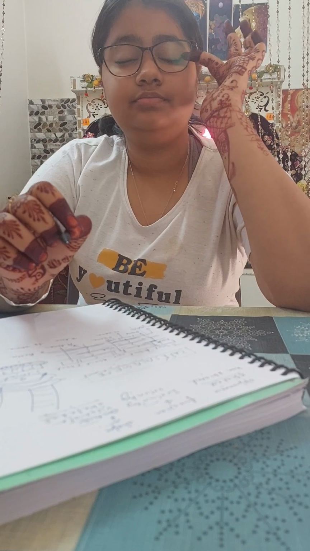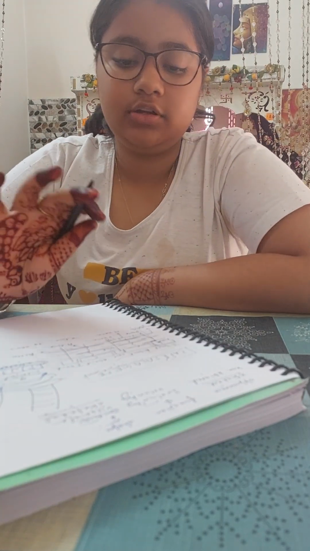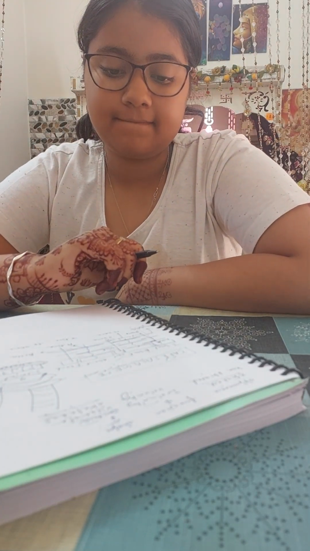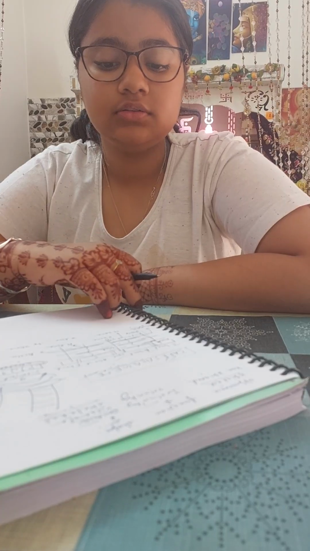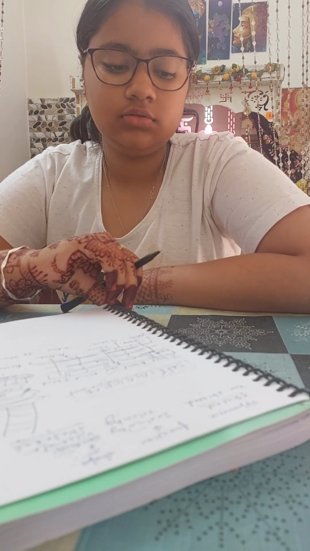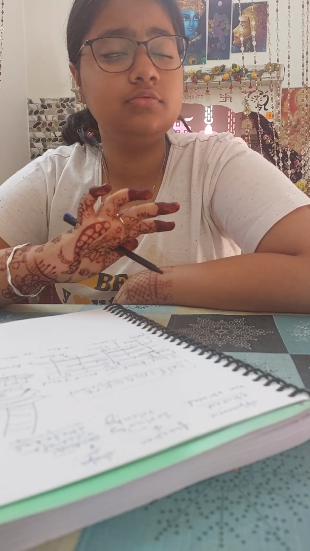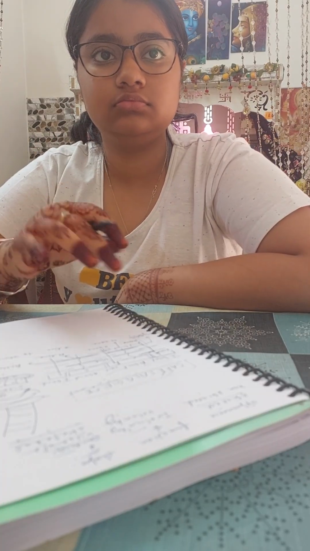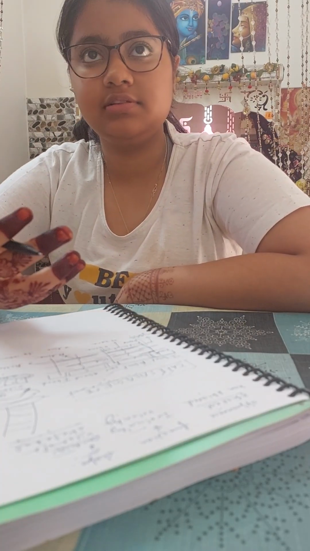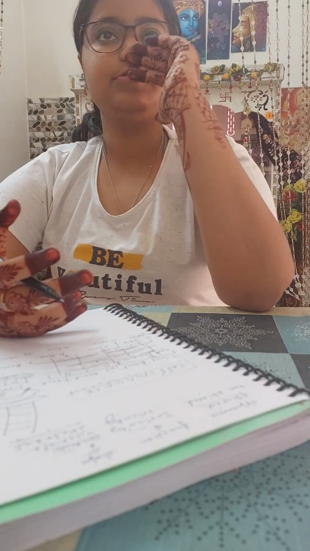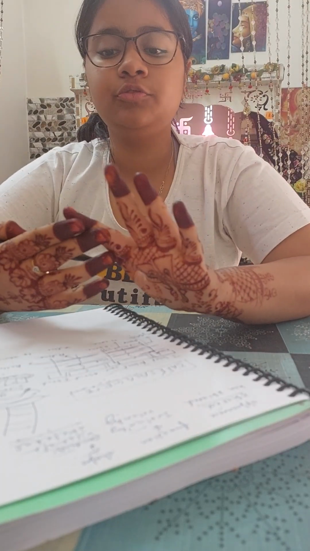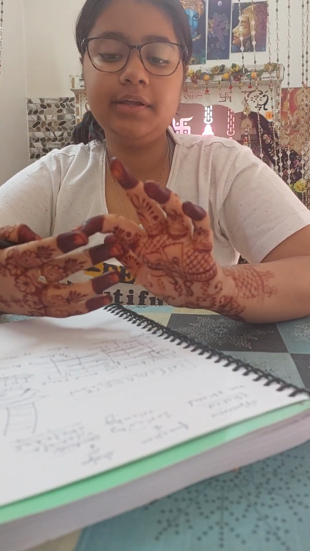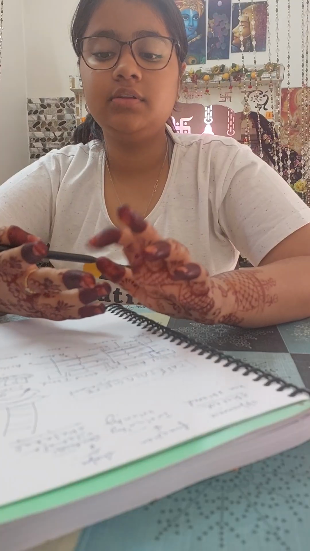Okay. Now muscular tissue is completed. Now we will move to neural tissue. Neural tissue is used for conduction of impulses. Its two properties: excitability and conductivity.